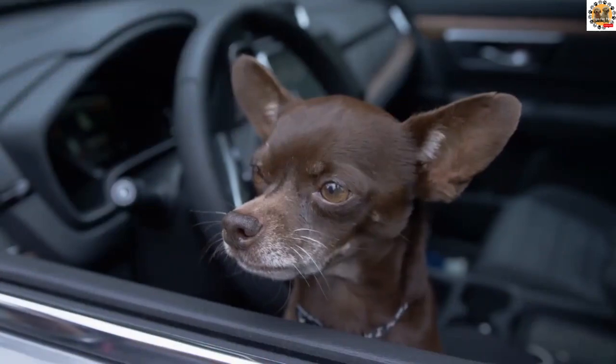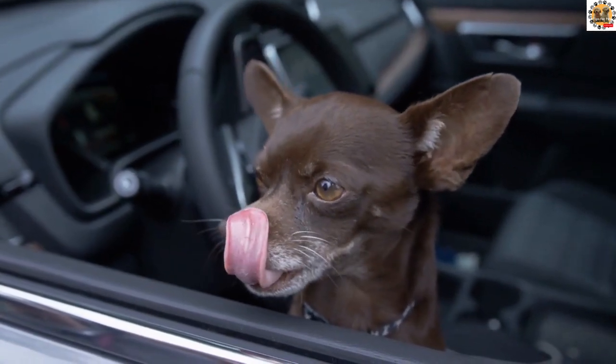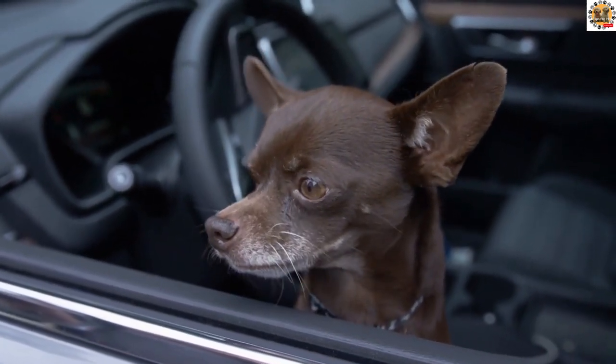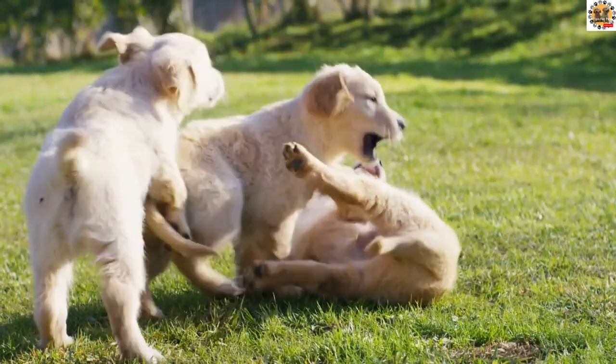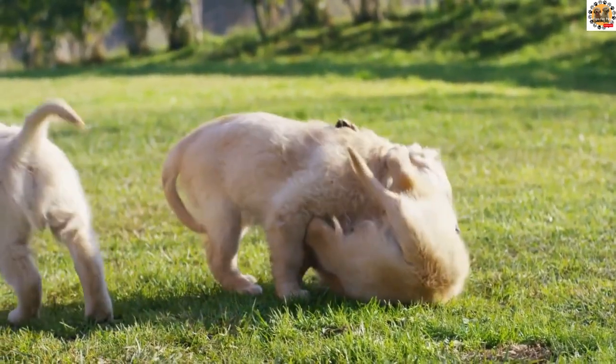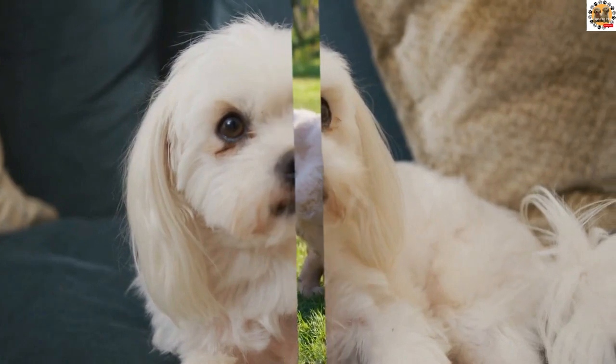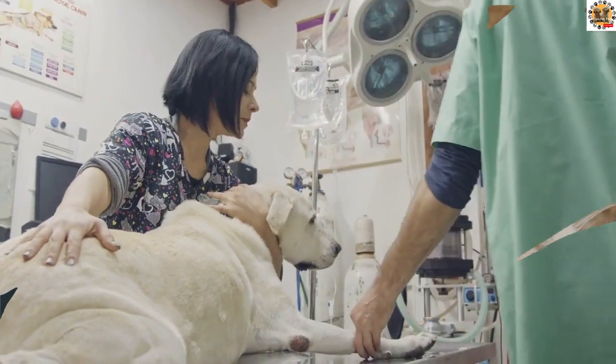Remember that treatment should be supervised by a veterinarian, and the animal's response to treatment may vary. Early diagnosis and appropriate intervention are essential to increase the chances of recovery.